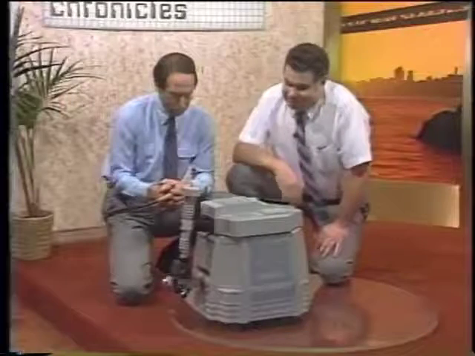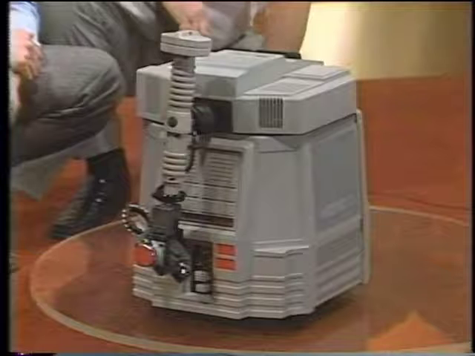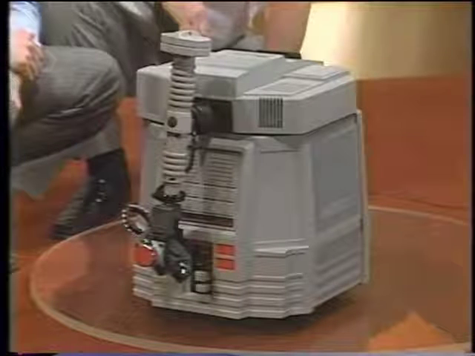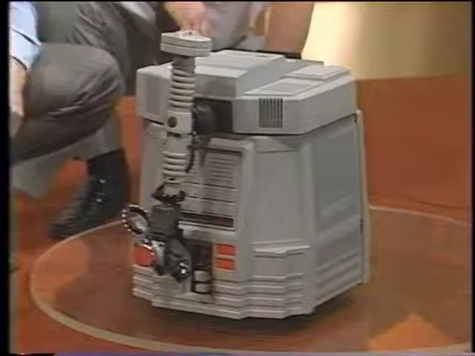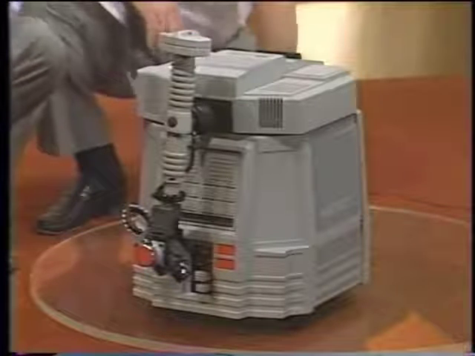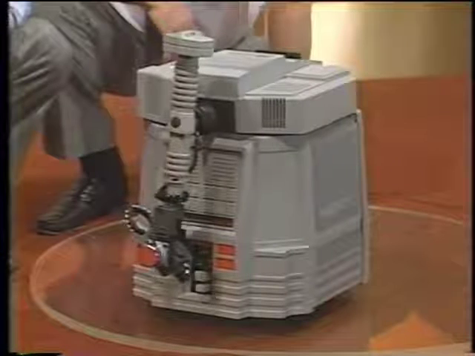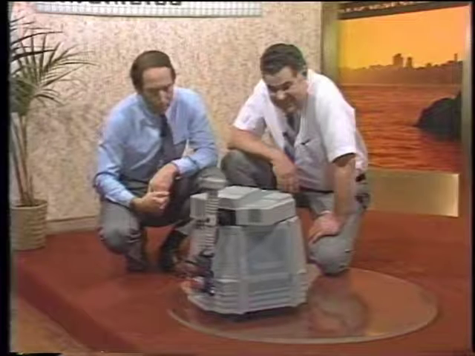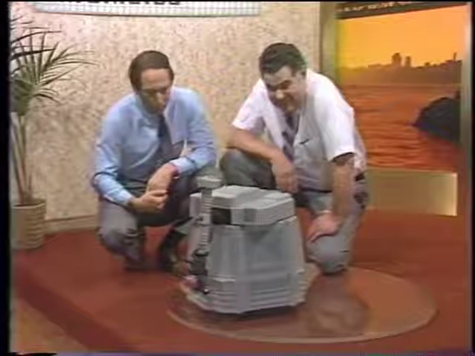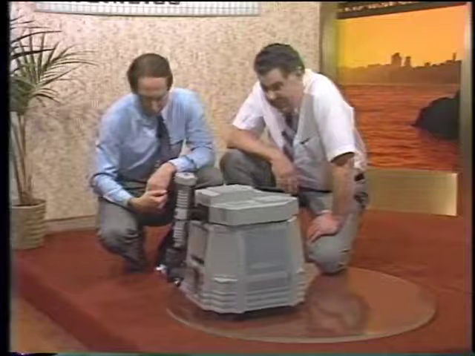Hello, I am Hero, the educational robot. I have a brain, just like you do. But my brain is a computer. My owner programs my computer for me, and I always do as I'm programmed. I can talk like this. I can turn my head. I can move my arm.